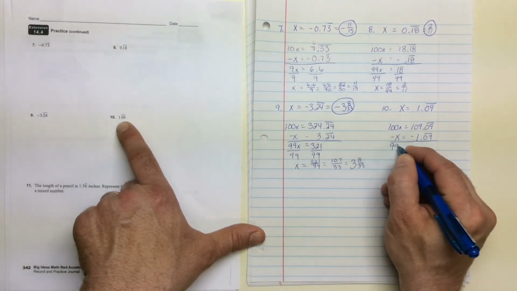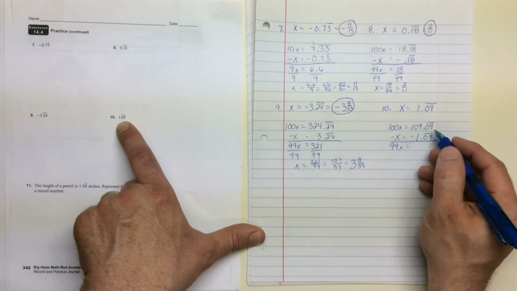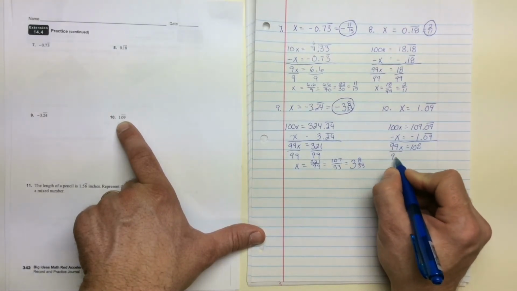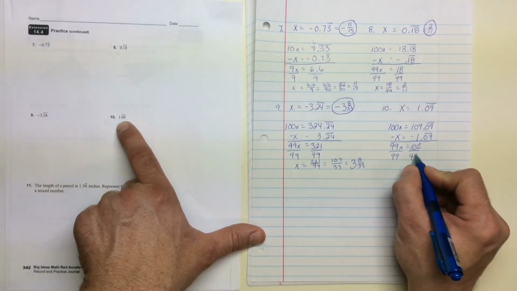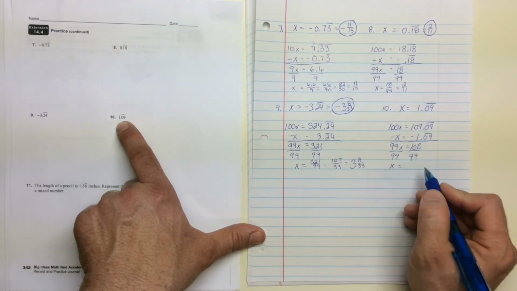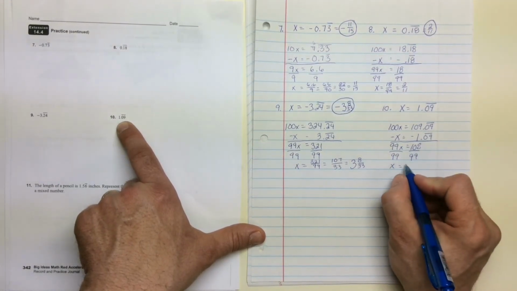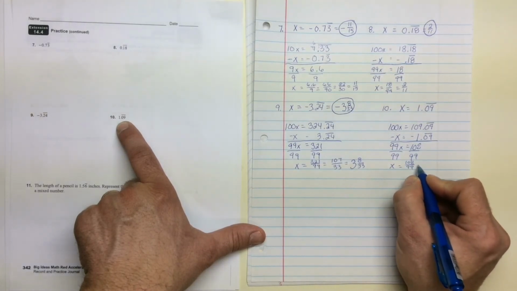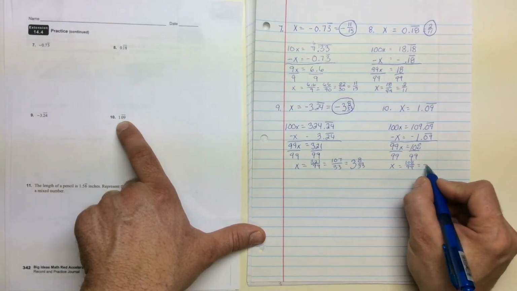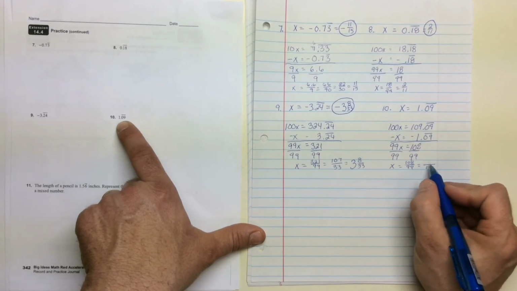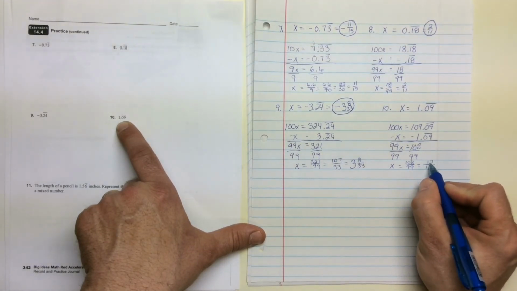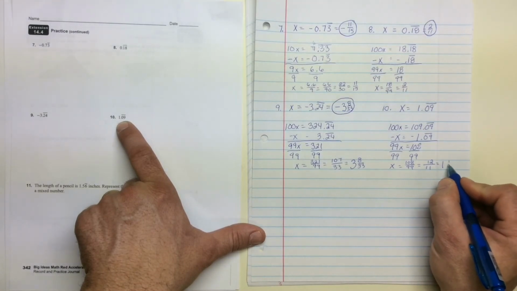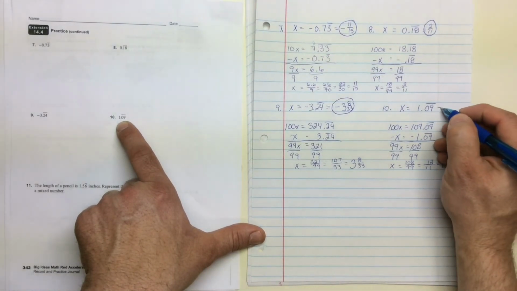And 99x equals 108. Divide by 99, divide by 99. x equals 108 over 99, both divisible by 9. Which would be 11 on the bottom, 12 on the top. 1 and 1/11.